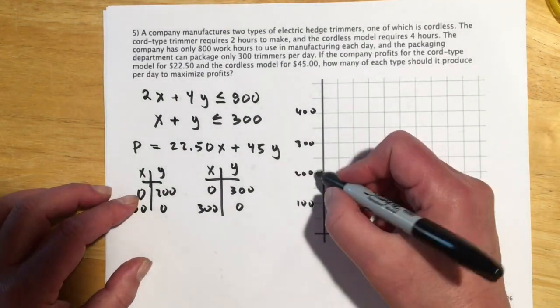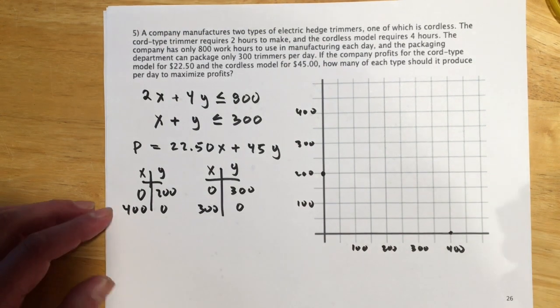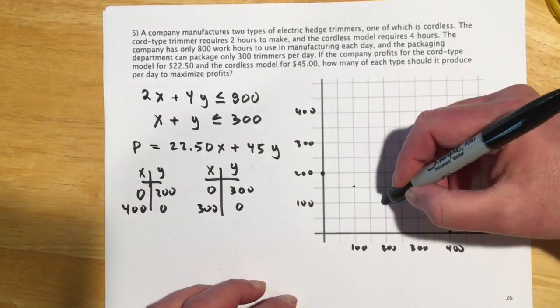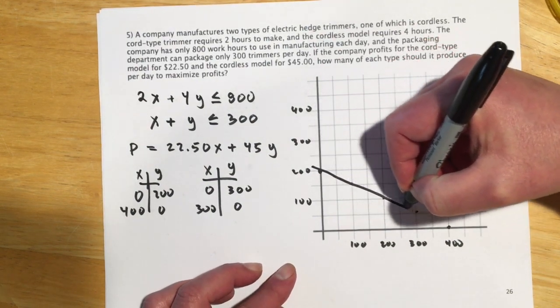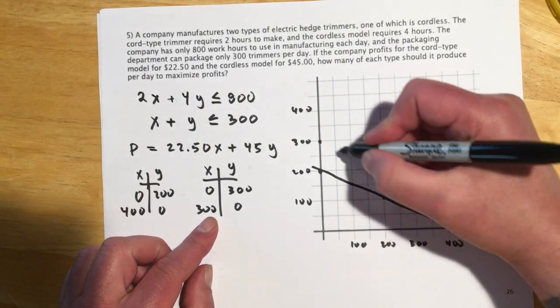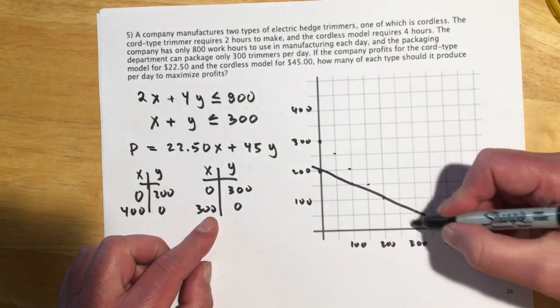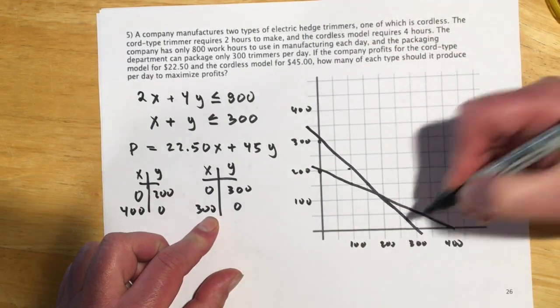So when x is 0, y is 200, and when y is 0, x is 400. So that's going to look like that. And then 300, 300, so that's here. That's going to look like that.